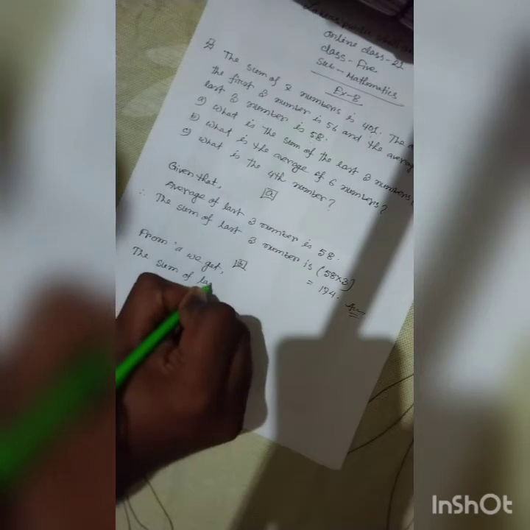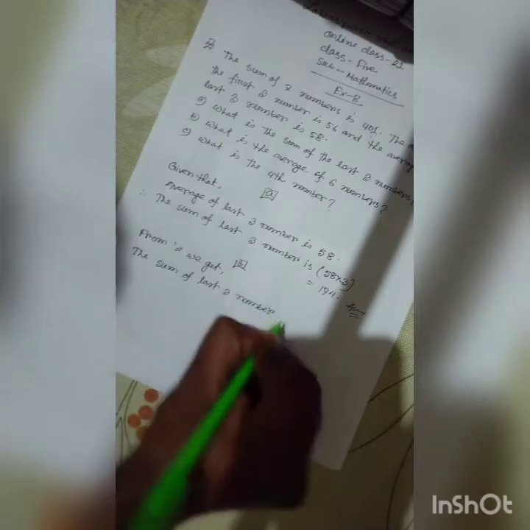From A we get the sum of the last three numbers is 174. From my stem we know the average of the first three numbers is 56.